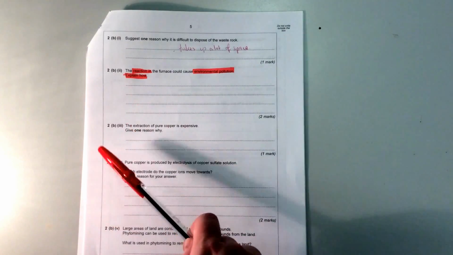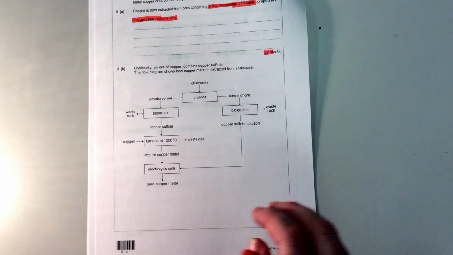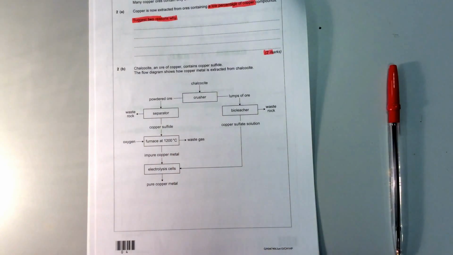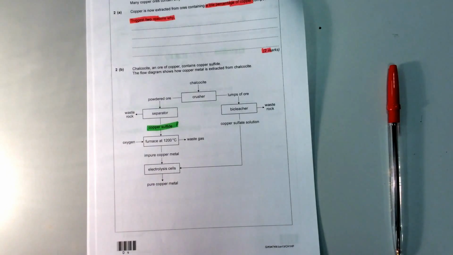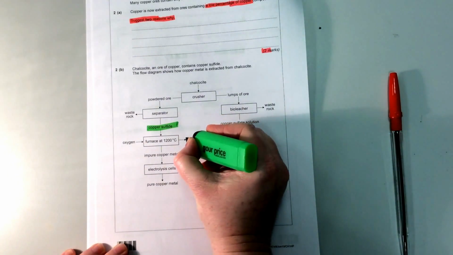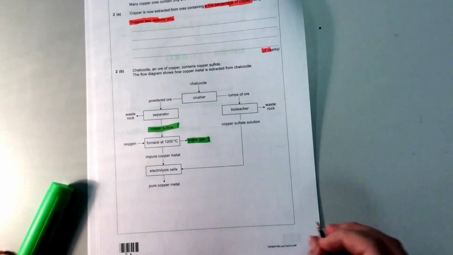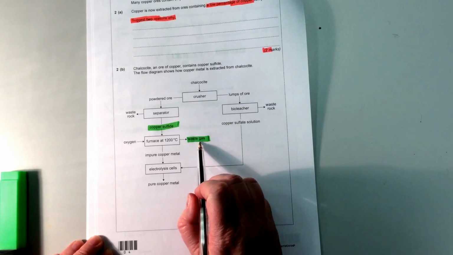So we're going back to the flow chart now, because we've got to look for a reaction in there that might cause environmental pollution. So we'll turn it back over. If we look around the furnace here, separator, this is really important. I'm going to highlight the fact that we're using copper sulfide. You can see it going into the furnace, and you can see this waste gas being produced. So this is the area of focus for the answer to this question. You look really carefully at it. The copper sulfide is producing this waste gas here.